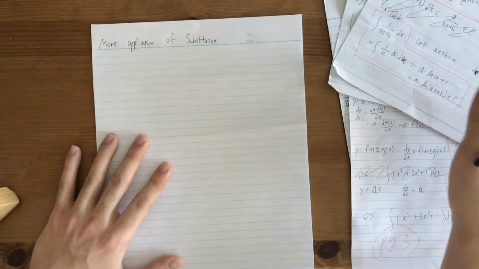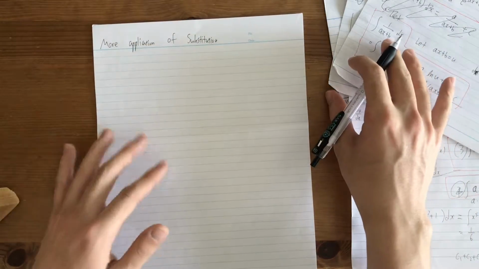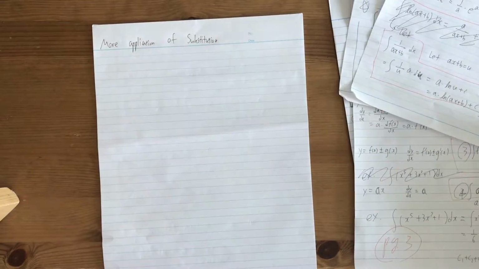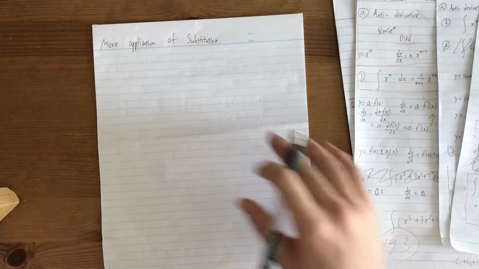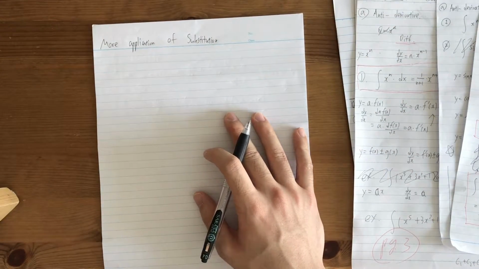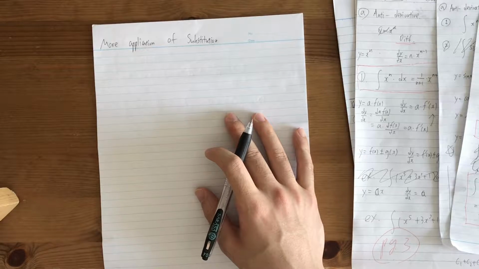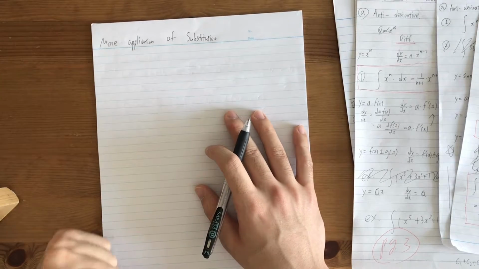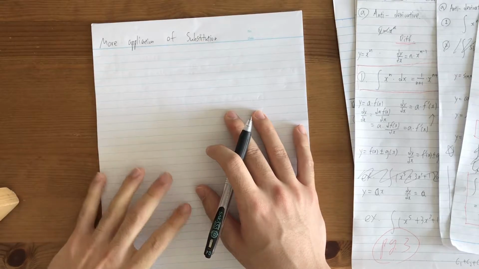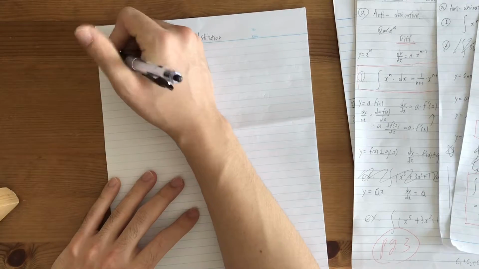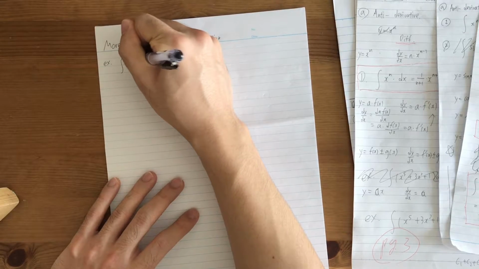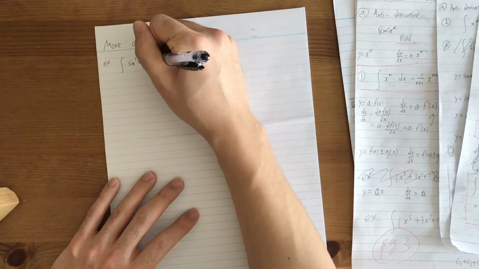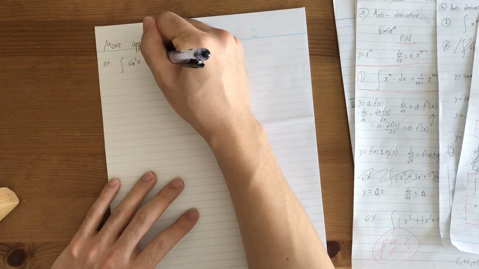So the previous examples we've seen are the cases where we could just solve it by inspection, and now I'm going to introduce some examples that you may not be able to use inspection to solve. So for example, something like this.